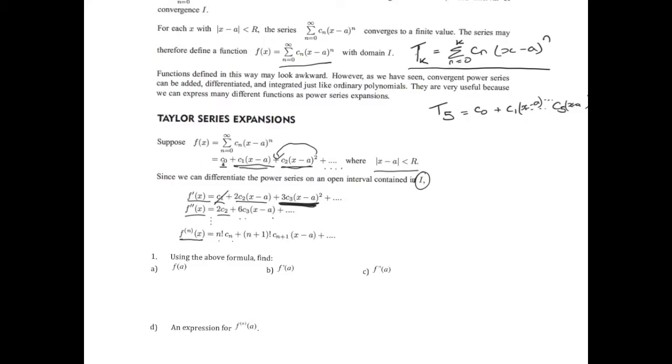Let's think about that for a second. Maybe we should look at the third derivative as well. So this one here becomes, what's the derivative of that term, the one I'm pointing to? Just 6C3. But you get it, yeah.